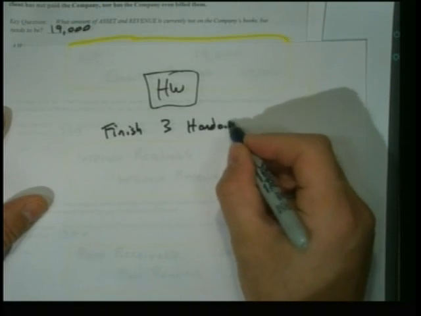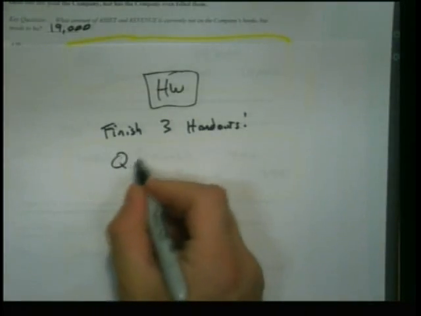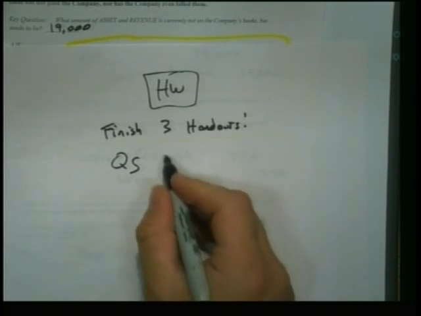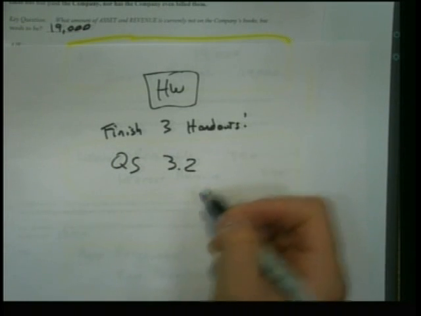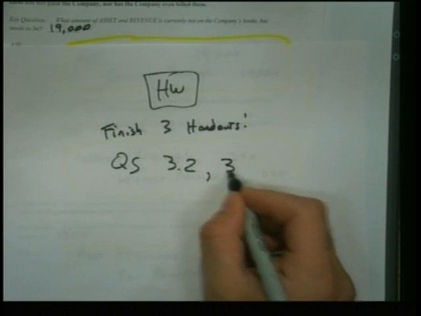Finish the 3 handouts that I gave you, okay? Then I also want you to do quick study 3.2 and 3.3.